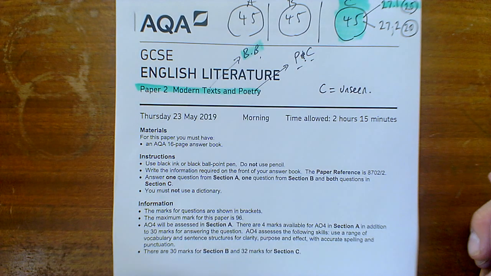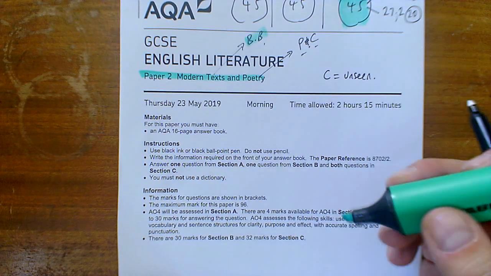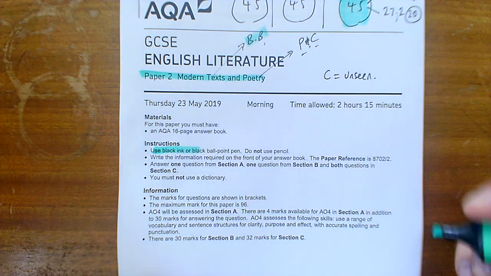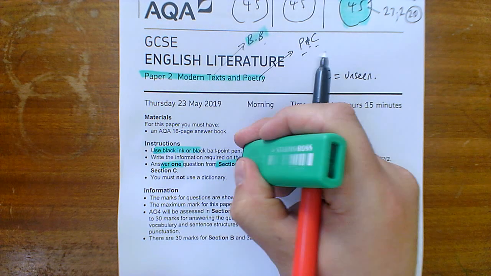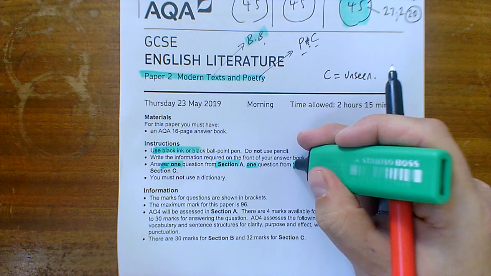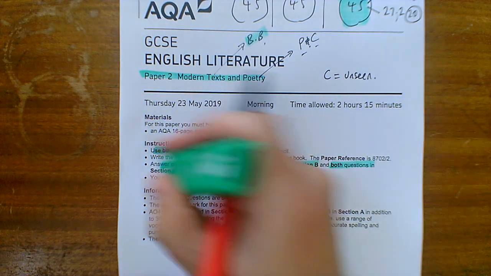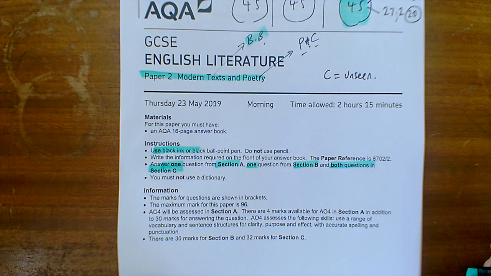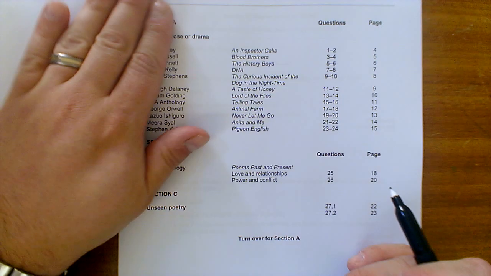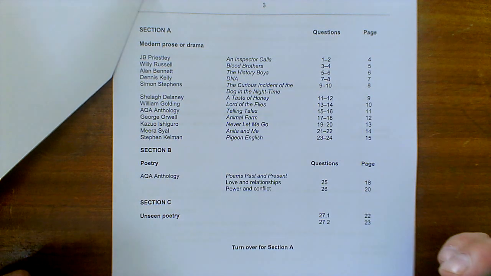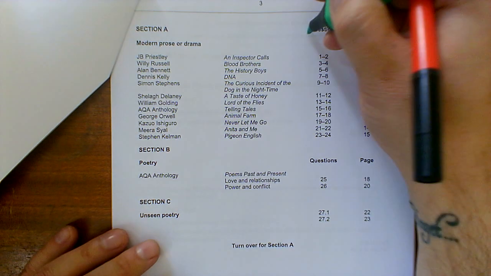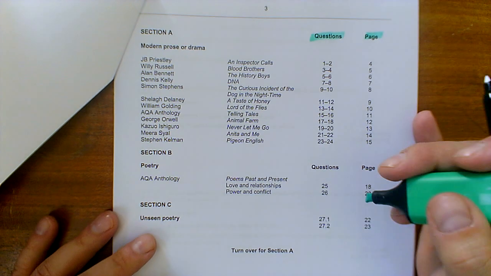So again, the first thing that you do is you read the instructions. Black ink, one question from section A, one question from section B, and both questions from section C. And again, like in paper 1, the exam board have been really helpful. They've listed all of the questions that are available and the pages that they are on.